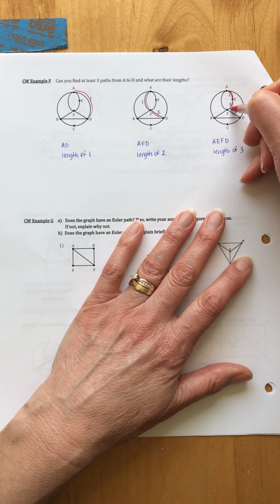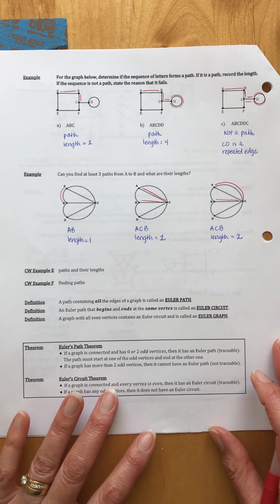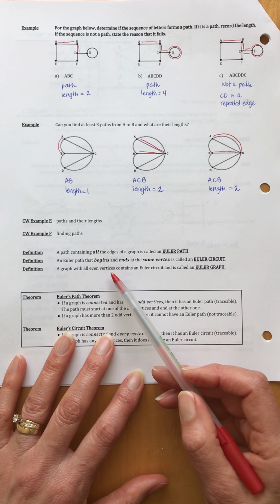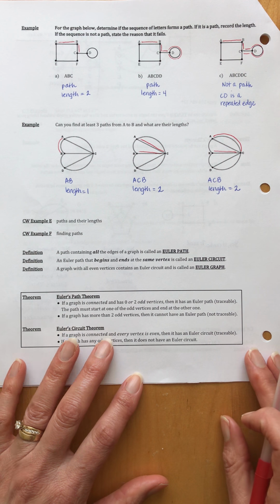All right, so let's go back to the handout and take a look at some definitions. So definition, a path containing all the edges of a graph is called an Euler path. So all the edges. An Euler path that begins and ends at the same vertex, that's called an Euler circuit. So a path is just a path, but a circuit means it closes, it starts and ends at the same place. A graph with all even vertices containing an Euler circuit is called an Euler graph. So that would mean everything is even and we begin and end at the same place. That's called an Euler graph.